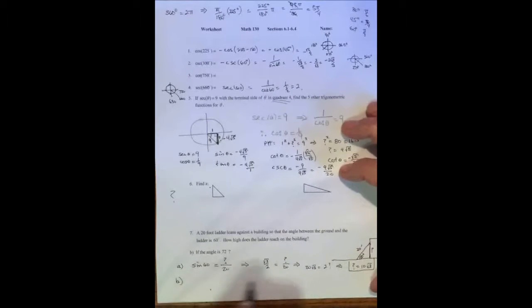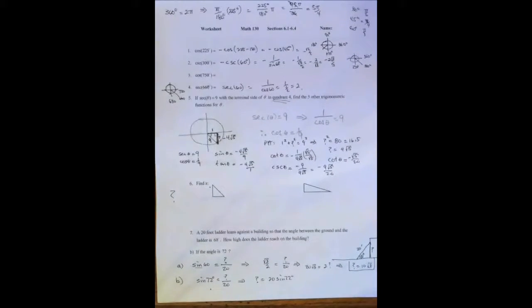So I'm going to do the same thing, but I'm going to put sine of 72 here. So the sine of 72 is equal to the new height on the wall divided by 20. So that means then that this is going to equal 20 sine of 72 degrees. And I don't know what the sine of 72 is. Let's see.